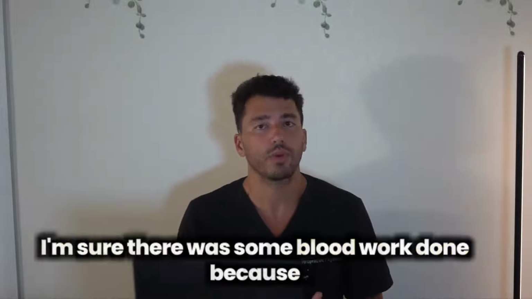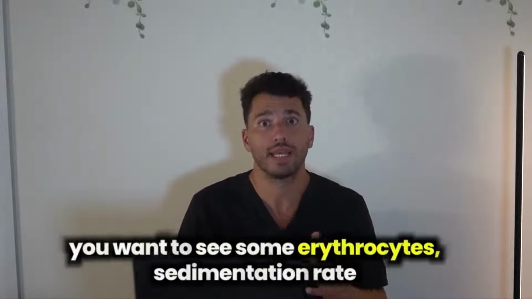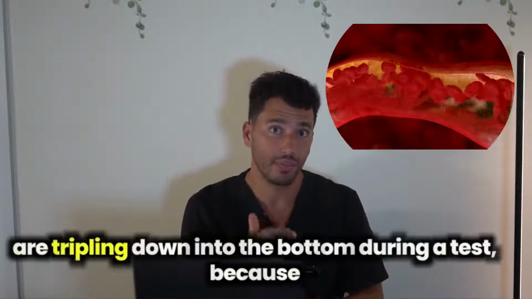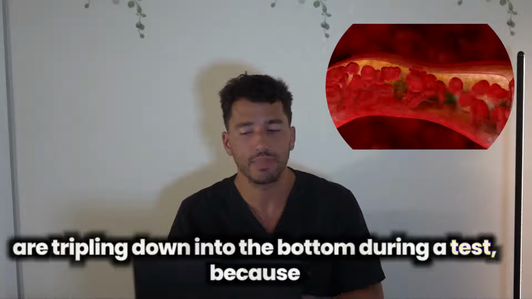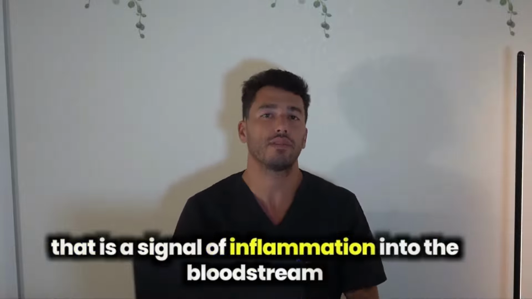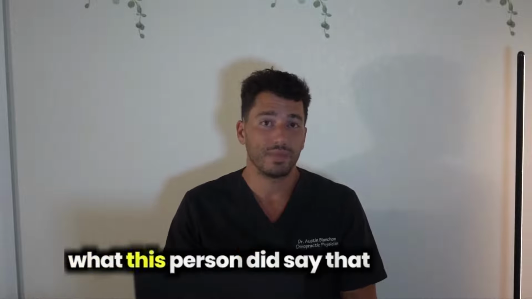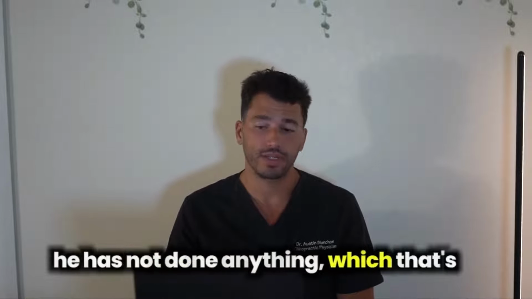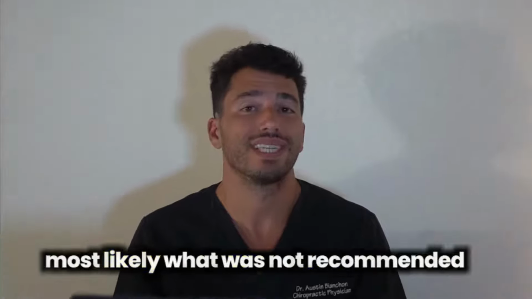I'm sure there was some blood work done because you want to see the erythrocyte sedimentation rate. So you want to see how the red blood cells are trickling down to the bottom during a test, because that is a signal of inflammation in the bloodstream. What this person did say is that he has not done anything, which is most likely what was not recommended.